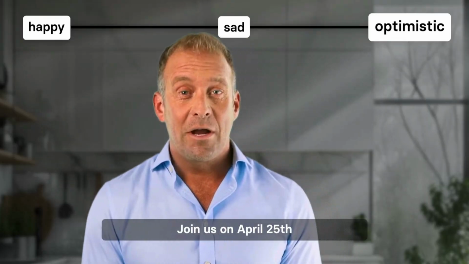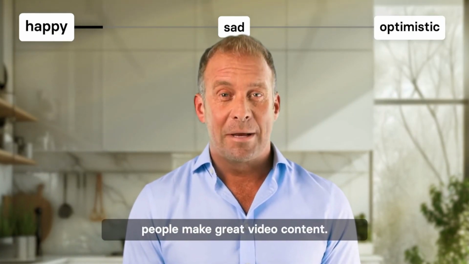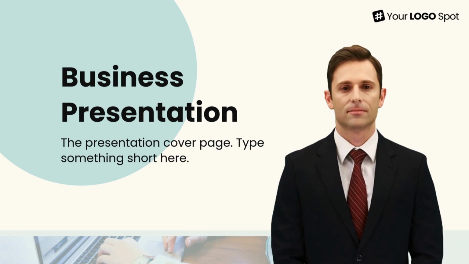I believe they have something like 40 PhDs working full-time on this, so they are really at the forefront of AI research. Recently, they released expressive avatars, which is a way to solve for the fact that most AI avatars in other tools don't reflect what they say.